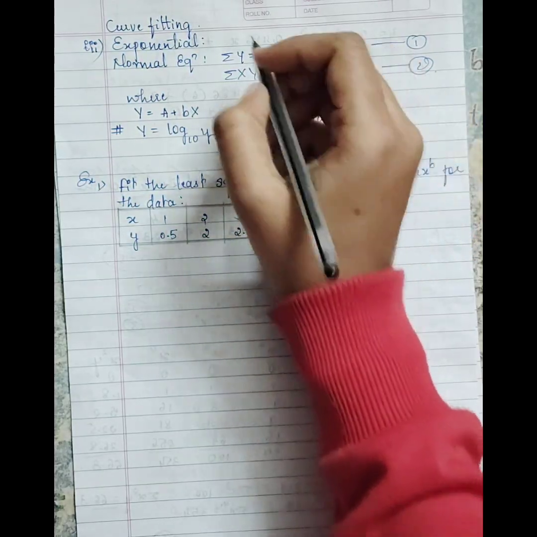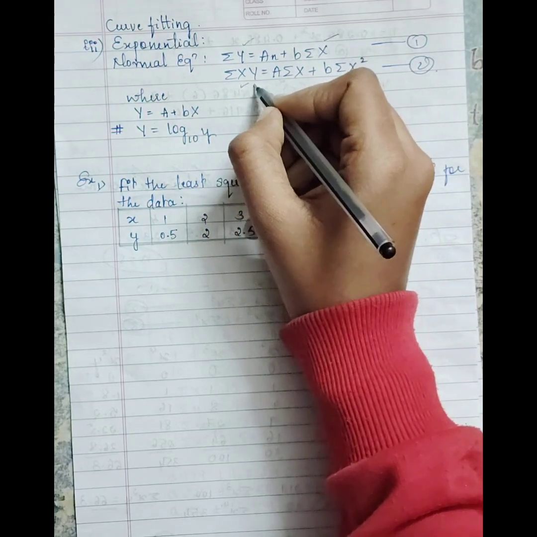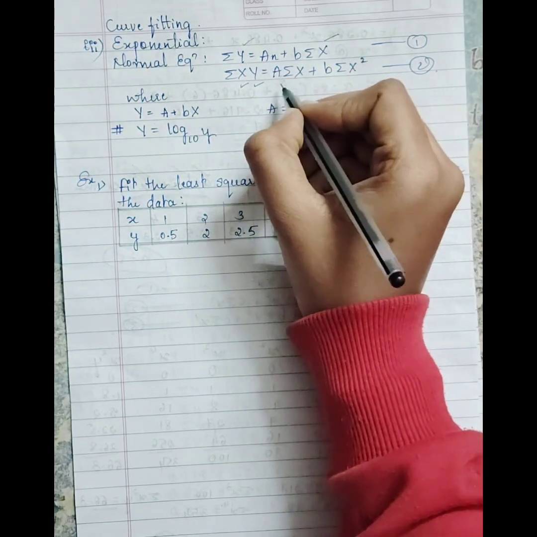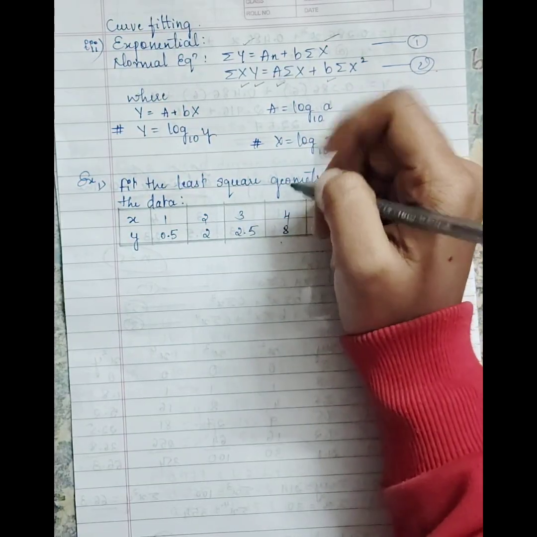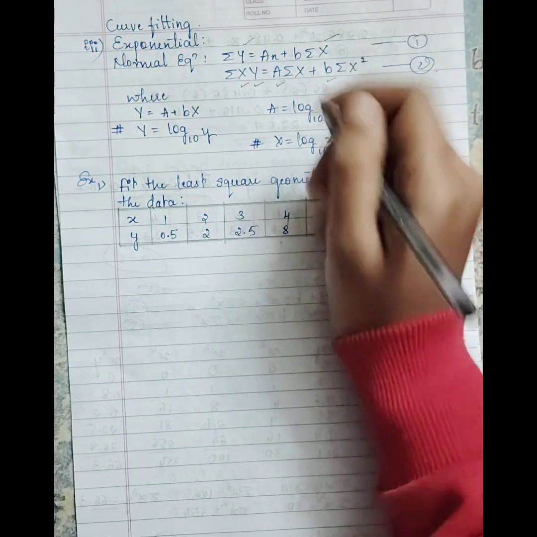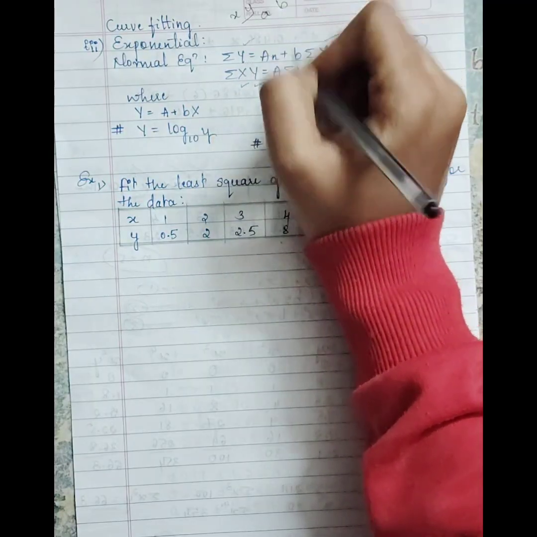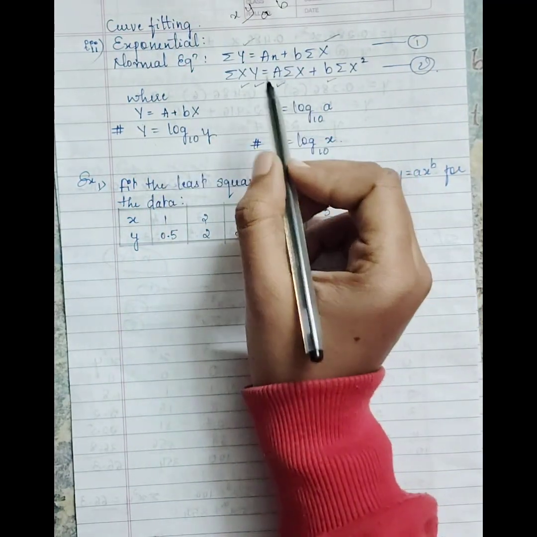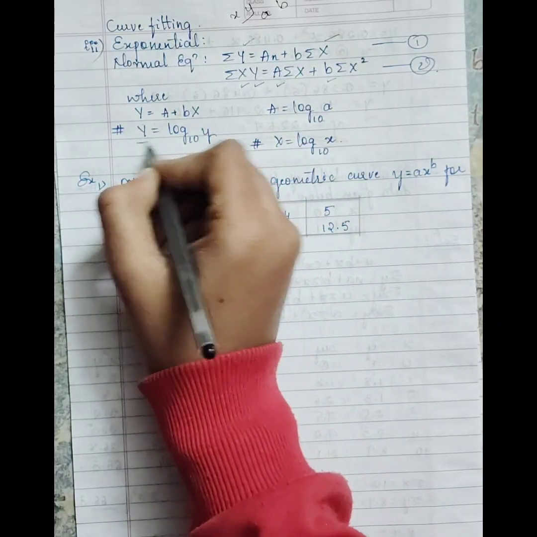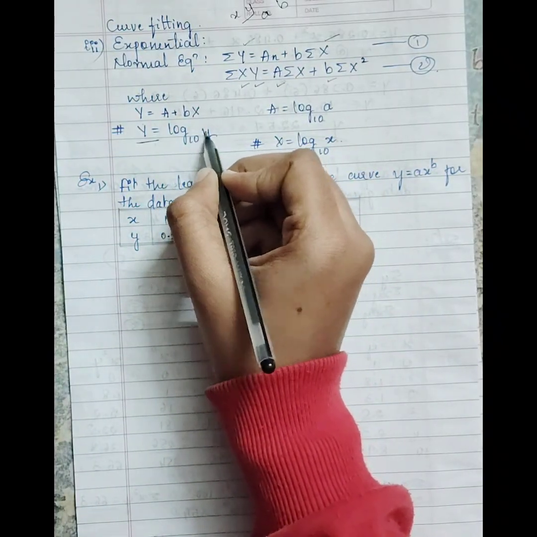Please make a note that here we have capital Y, capital X, and capital A, small b. In parabola and straight line curve fitting, we had small x, small y, and small a, small b. But here we have capital Y, capital X. So for that capital Y, we have a formula log to the base 10 y.